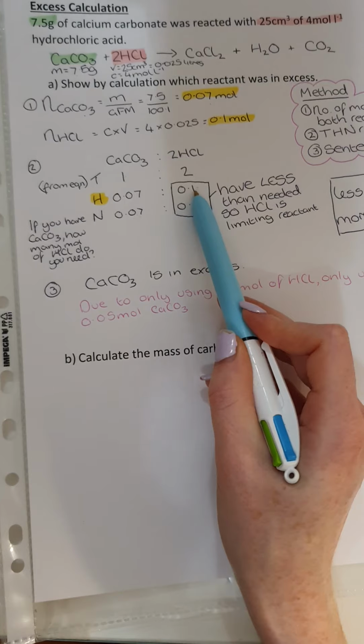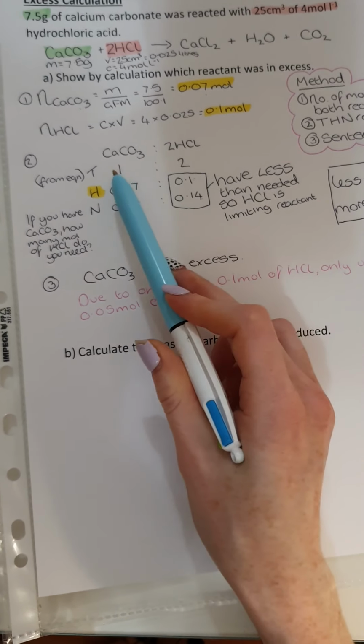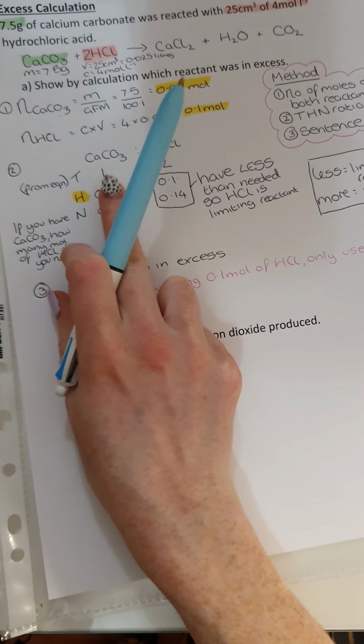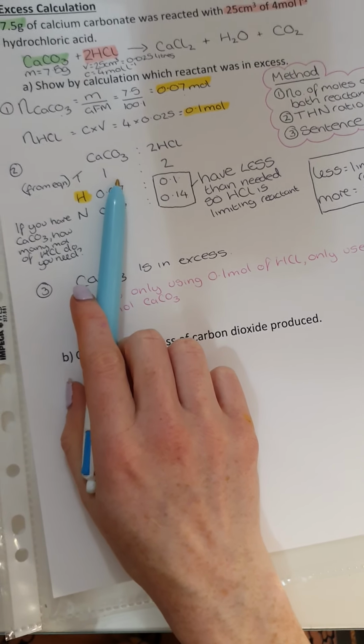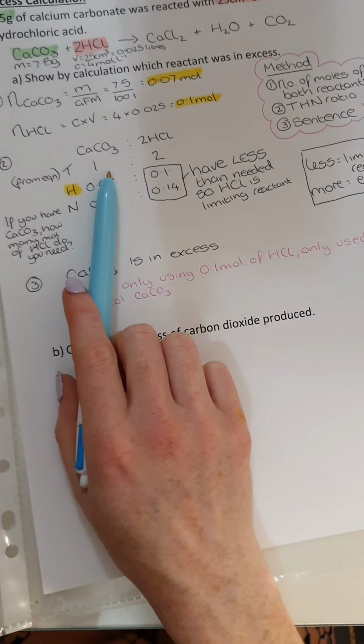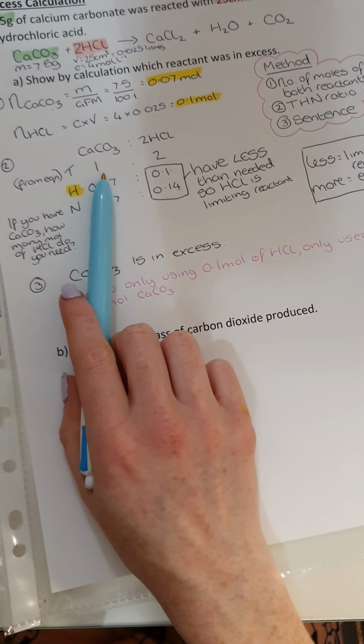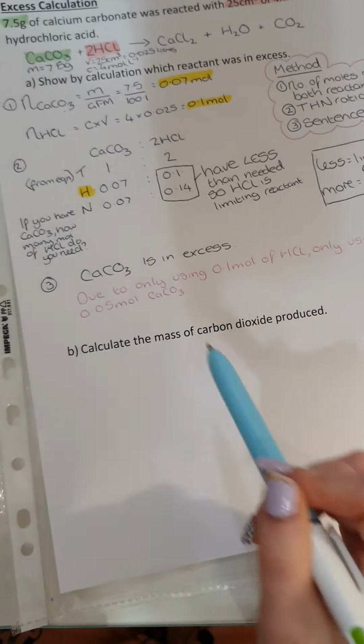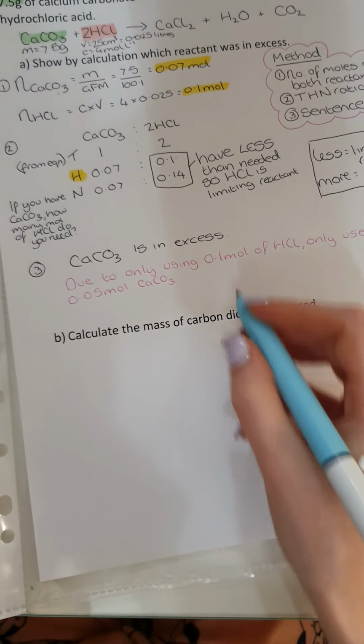so that's all we used. So if you are using the 1 to 2 ratio, ignoring all of these numbers, if you only use 0.1 mole of HCl, then you only needed to use 0.05 mole because it's 2 to 1. So you would half that. So only needed that.